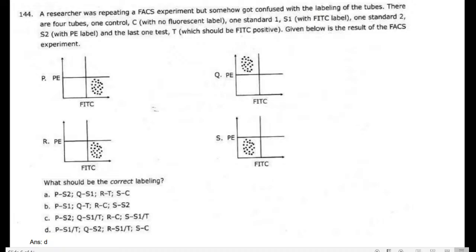This is very important in cancer biology research or any cell-based research. The fundamental process of flow cytometry analysis is receiving the signal of individual cells. In this experiment, they are repeating the FACS experiment but somehow got confused with the labeling of the tubes.